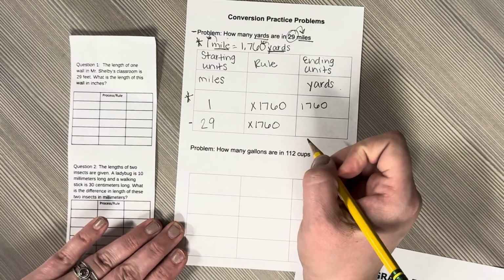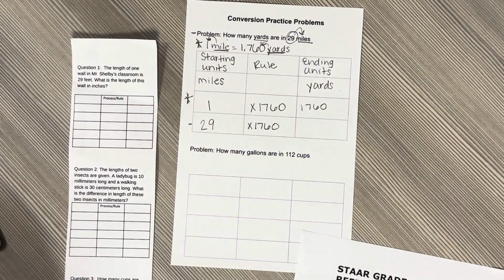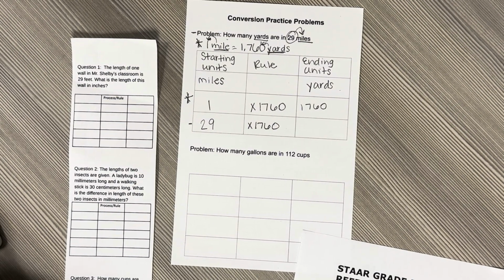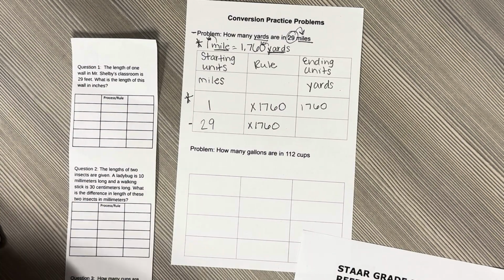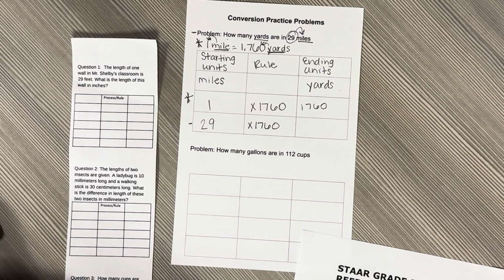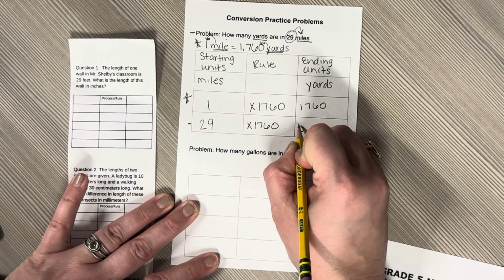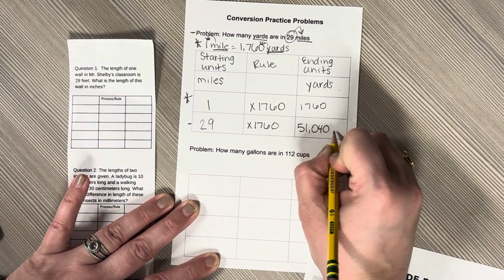To figure out how many yards are in 29 miles, I'm going to multiply 1,760 times 29. Go ahead and pause the video and find that answer. I got 51,040 yards.